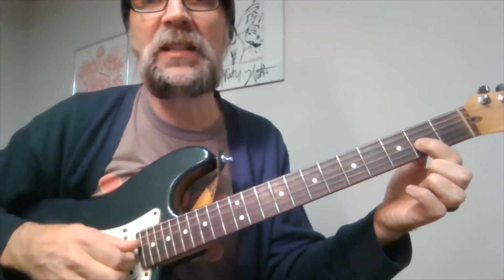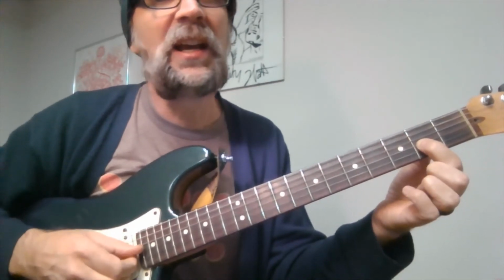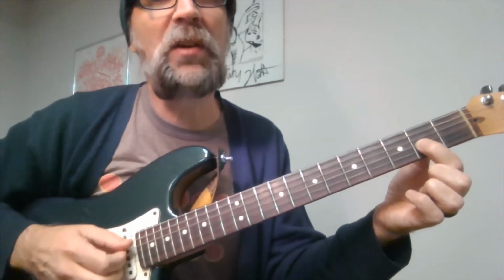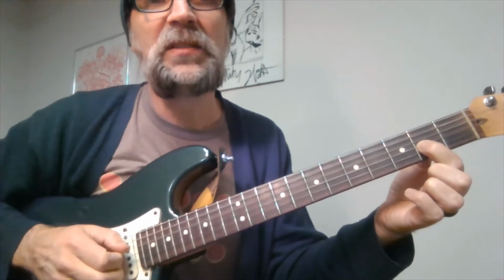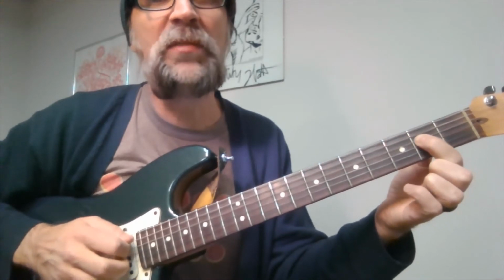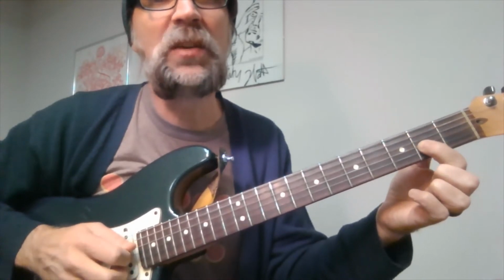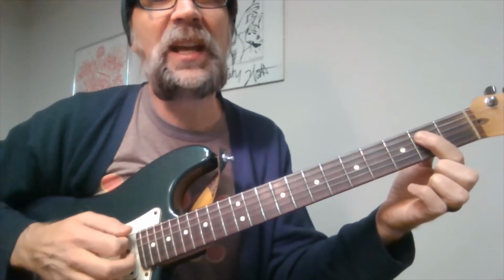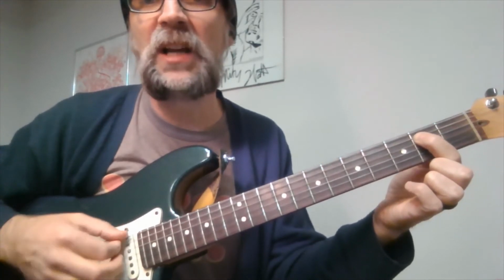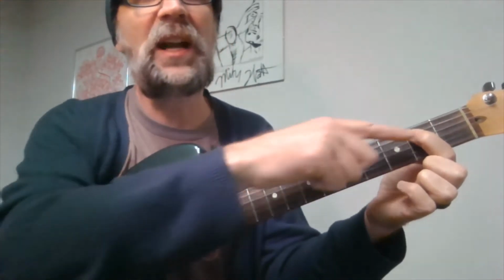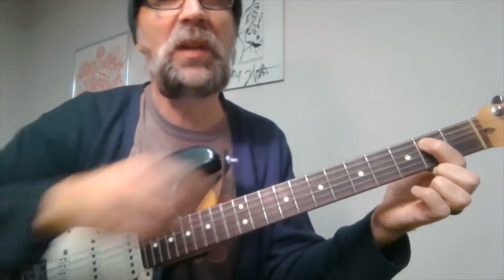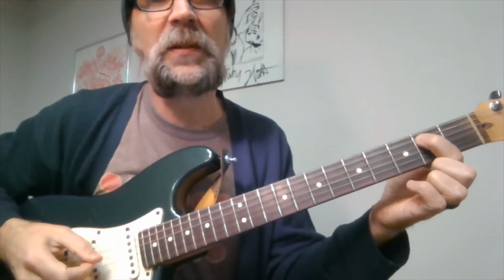Now I'm picking my D string and the second fret of the string right below it. So A chord, D chord, and E chord. I'm now using the E string, the top string, and the second fret on the string right below it.